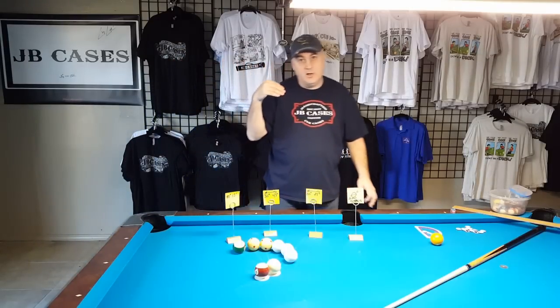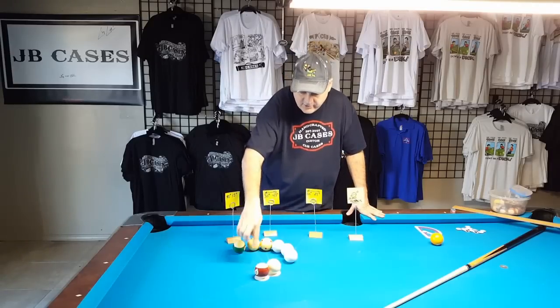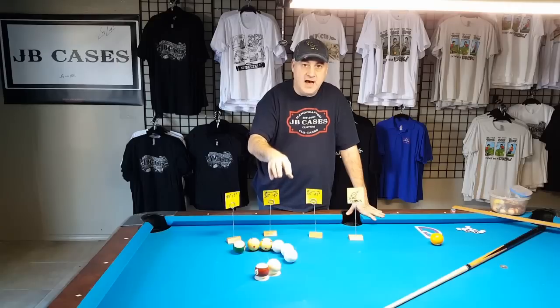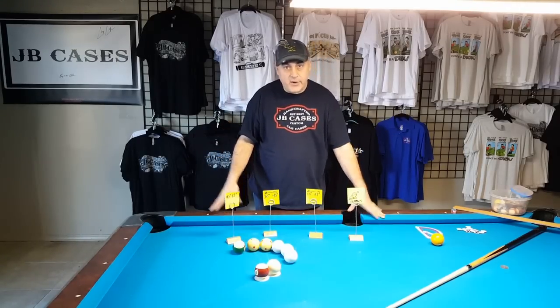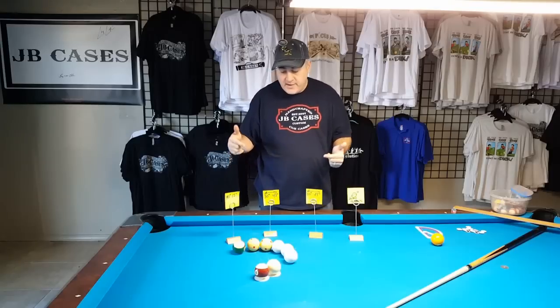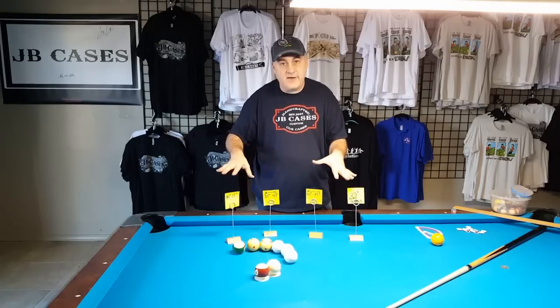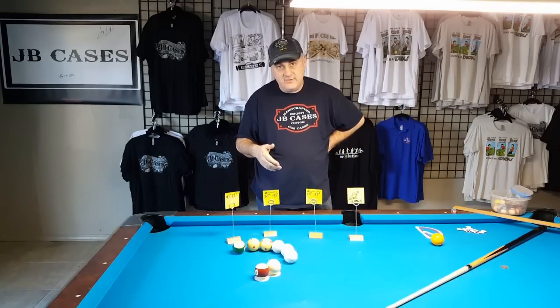Those are the actual fractions for each of these angles right here that the ball would have to hit the object ball in order to send it down the line. Okay, now the problem with this is that when these balls are placed on the table, they're not exactly at any of these actual fractions.